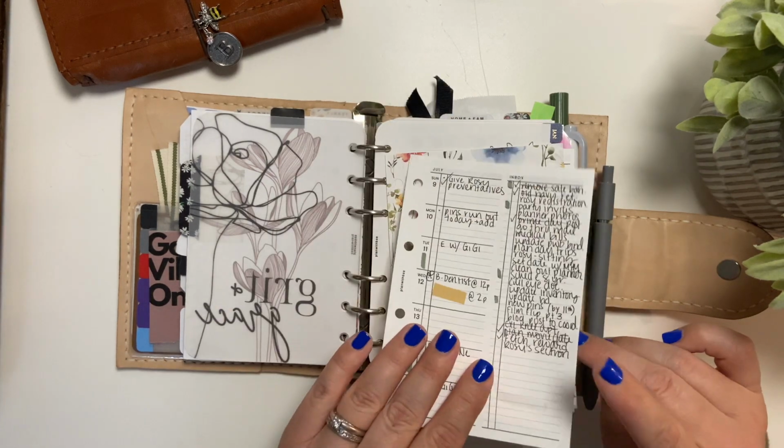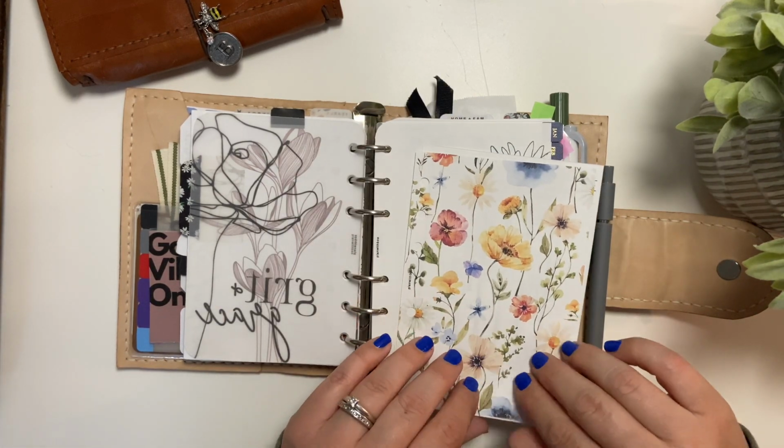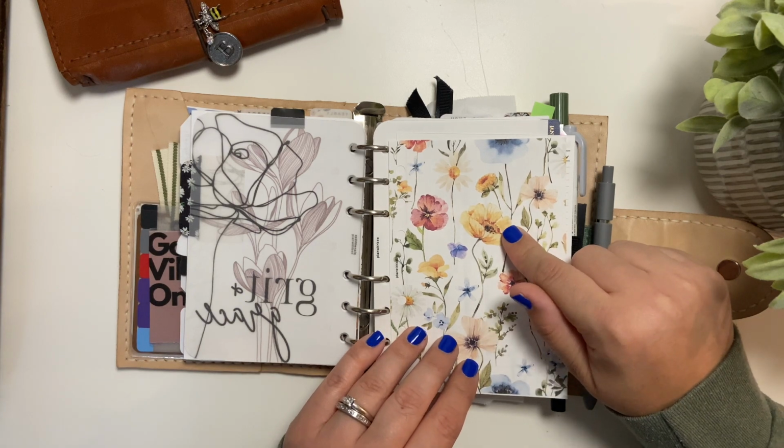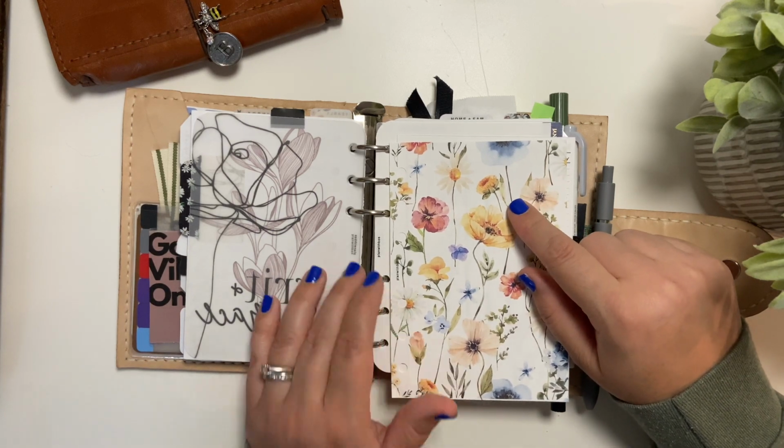This is also from my shop. And then this design here is another free dashboard from my website, planwithbee.com.